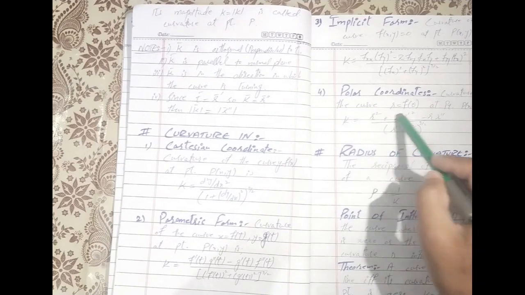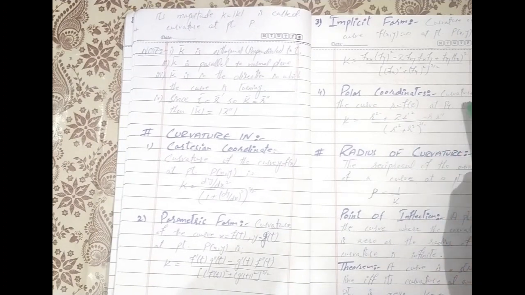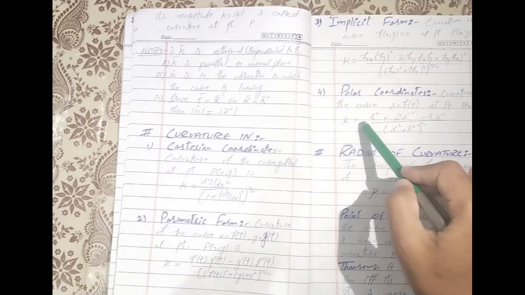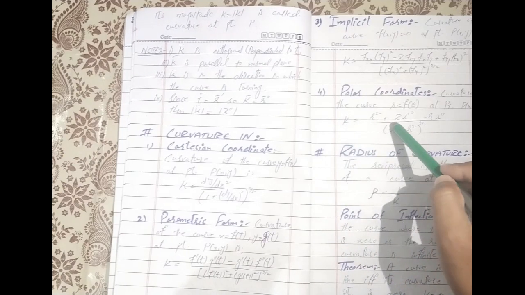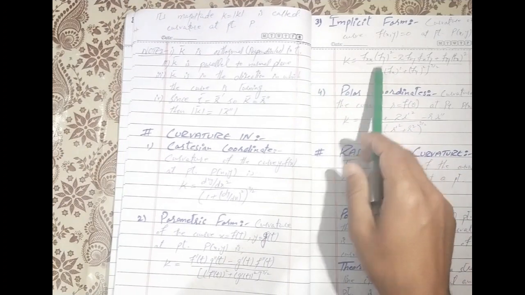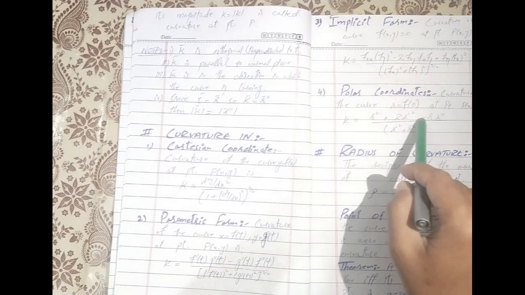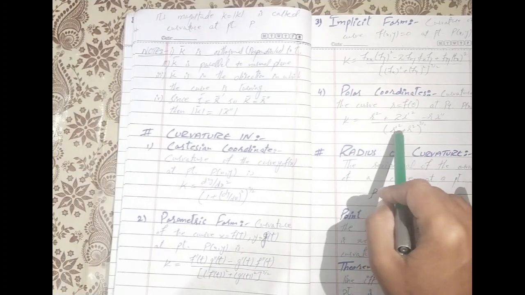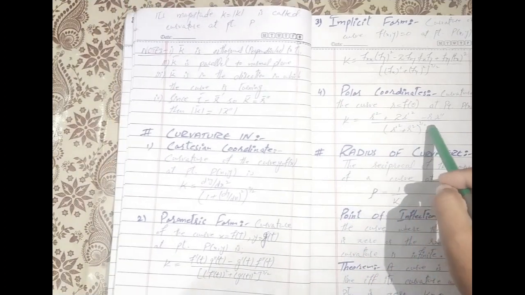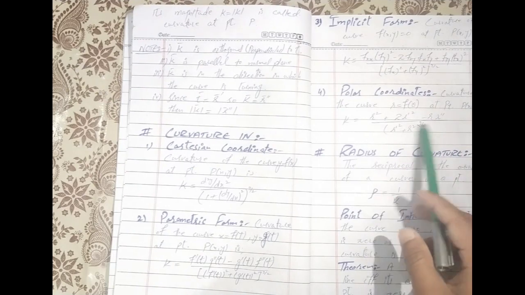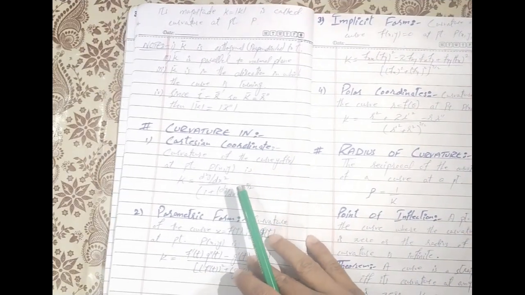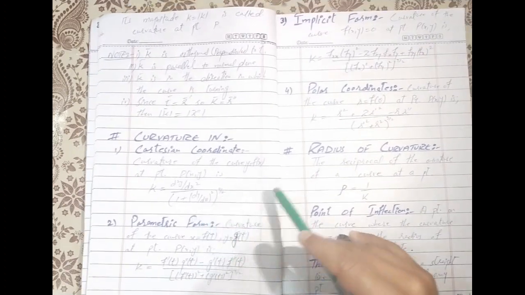Polar coordinates: curvature of curve r depending upon theta, the point is P of x, y. So kappa, the curvature, is equal to r square plus 2r prime square minus r into r double prime, over r square plus r prime square whole power 3 by 2. So we need to remember these formulas if we want to do the questions related to that.